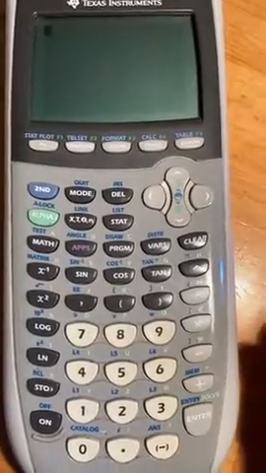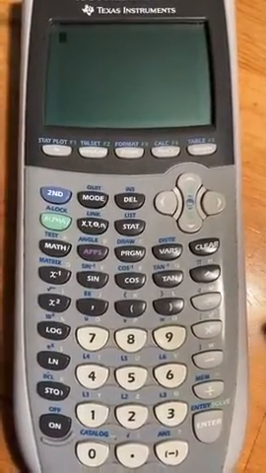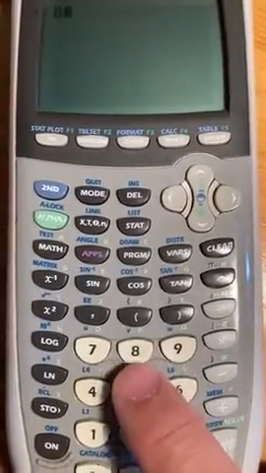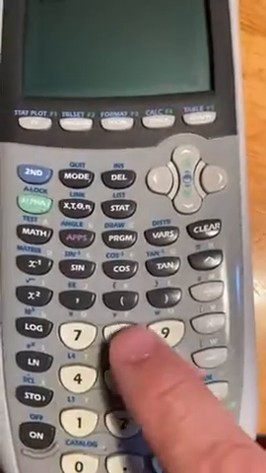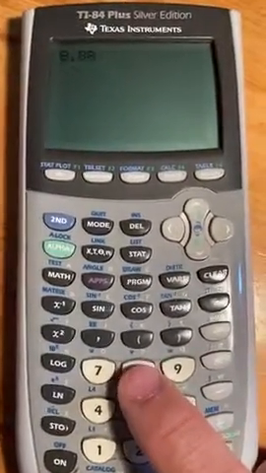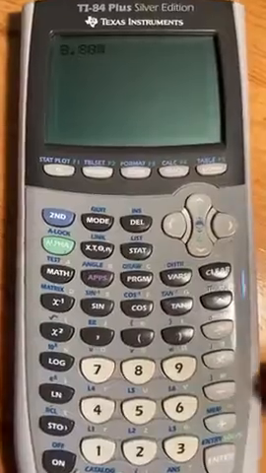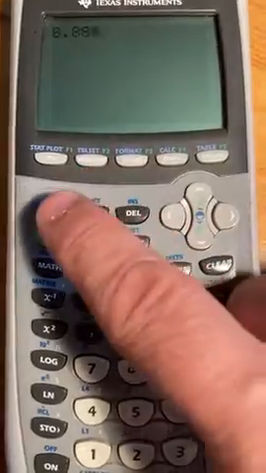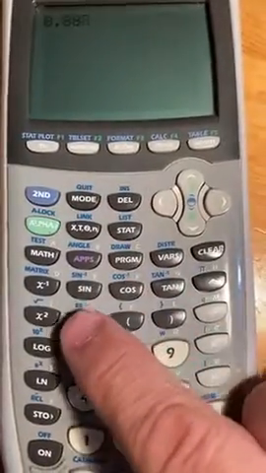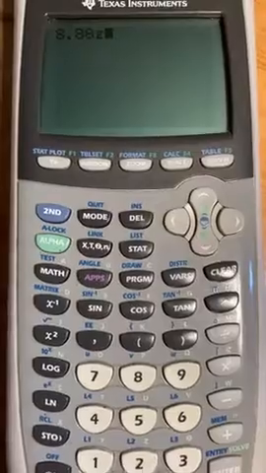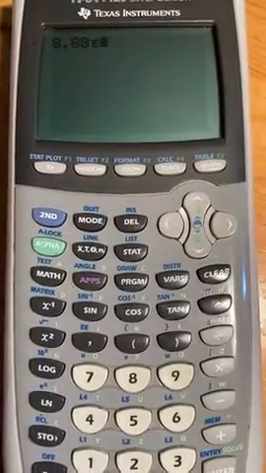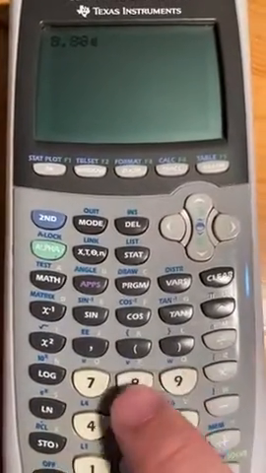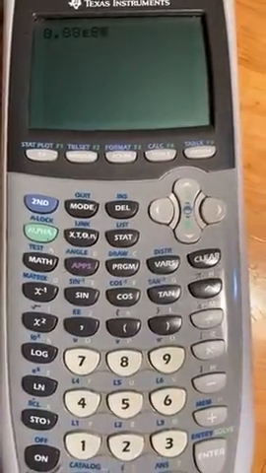We're gonna clear the display, and I'm gonna input 8.88 times 10 to the 8th, let's say. So 8.88, that's currently in the display. Now times 10 to the is all accomplished with that EE button. So to access that, I have to push the second and then the EE button. And now what's happened in the display is a capital E has appeared because that E represents times 10 to the. And then I'm going to put the 8 in for the exponent, and there's the number.